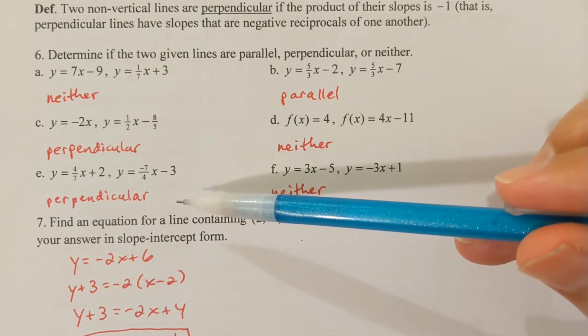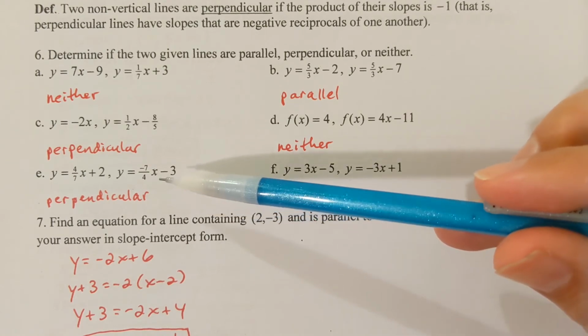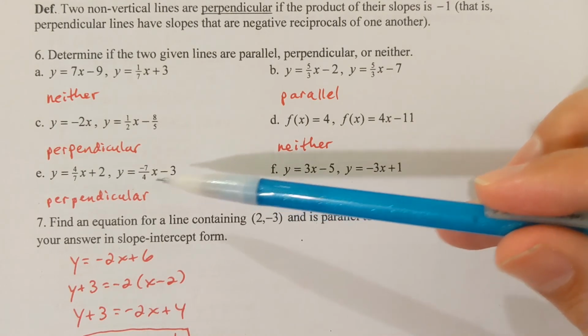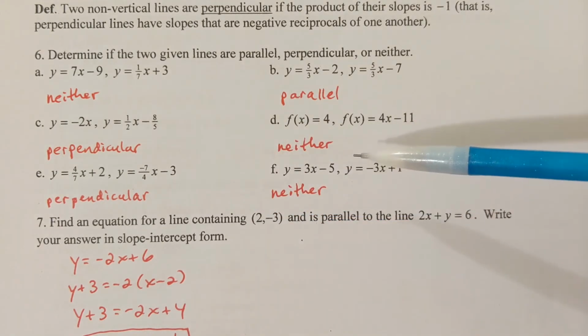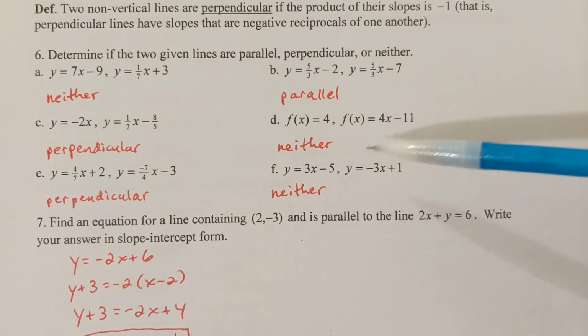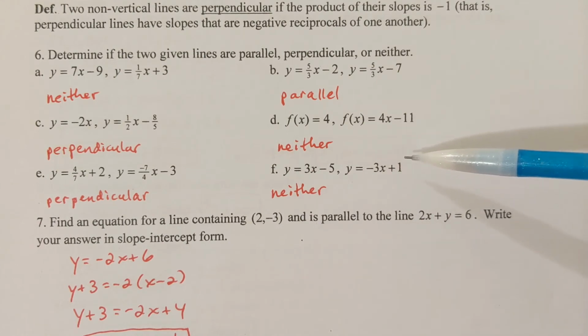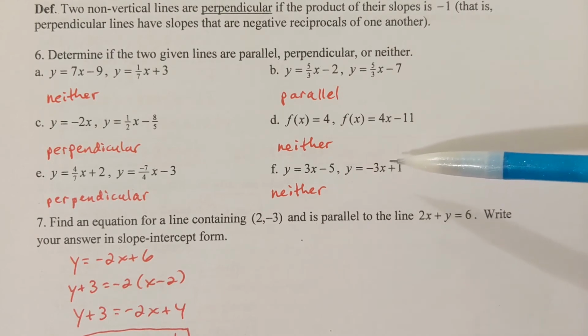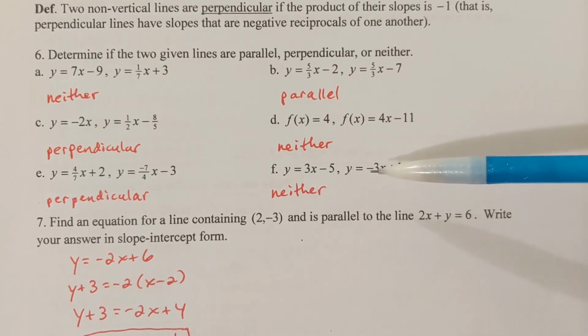Those are perpendicular lines. The 4/7 is the negative reciprocal of negative 7/4. And y equals 3x minus 5 and y equals negative 3x plus 1. Those are neither. 3x and negative 3x, those are nothing.